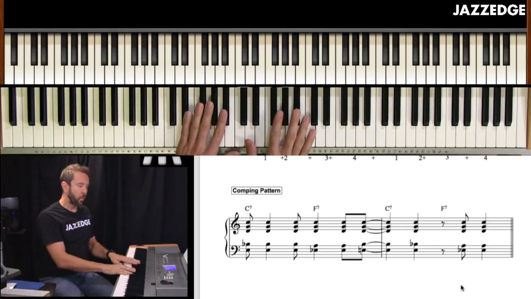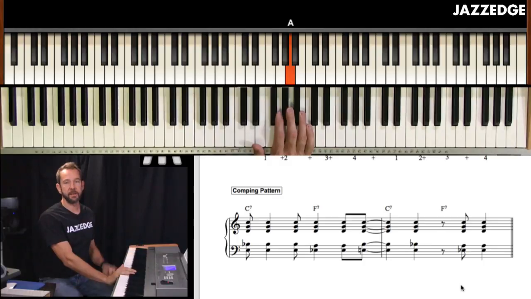Okay, now one thing that I didn't put in here is any articulation. I want you to listen to the articulation and listen to the dynamics. So.